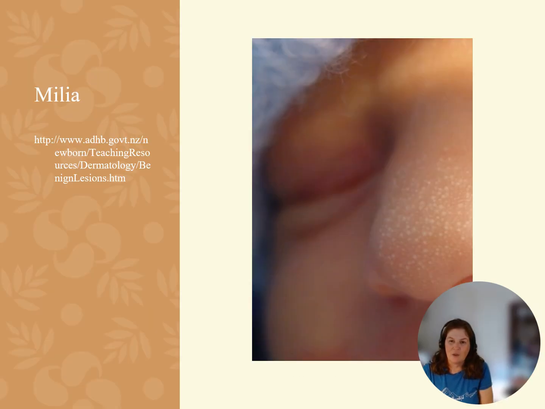There's the milia, the little white bumps, right? They're benign, self-limiting, and may manifest as tiny white bumps on the upper forehead, nose, and upper lip of the cheek of the newborn.